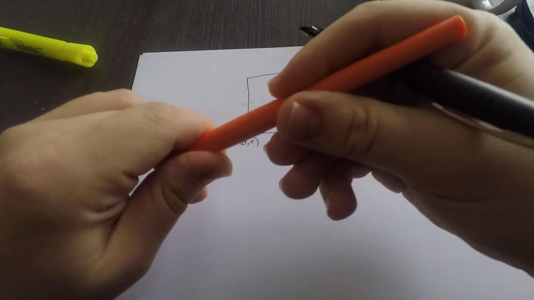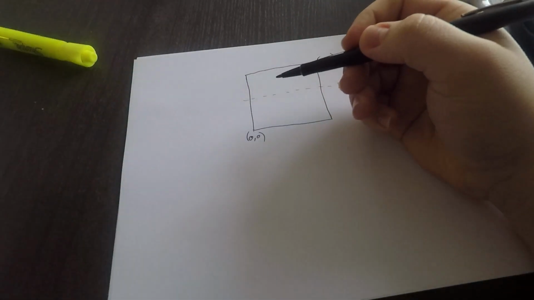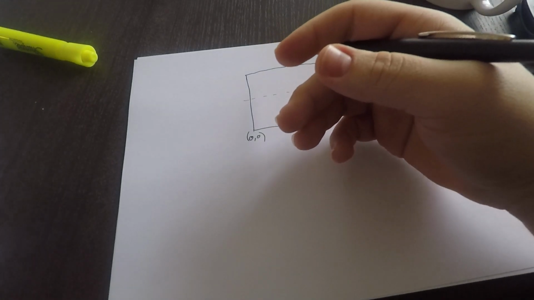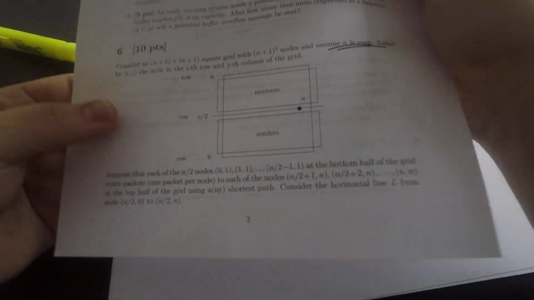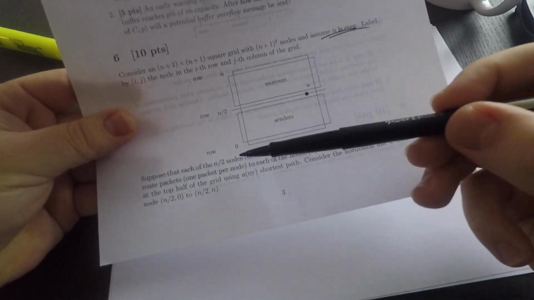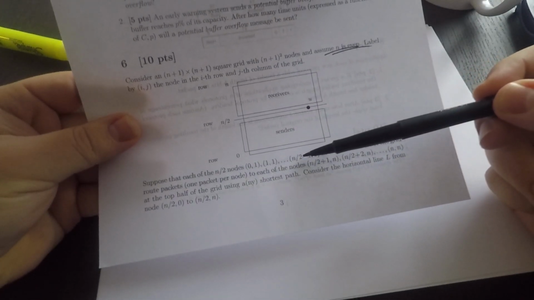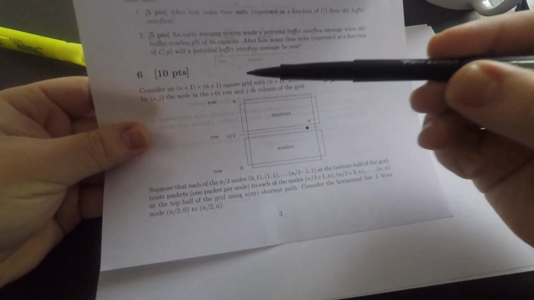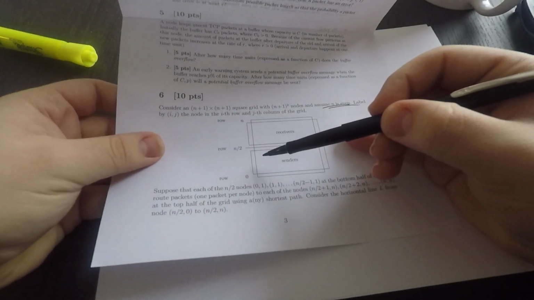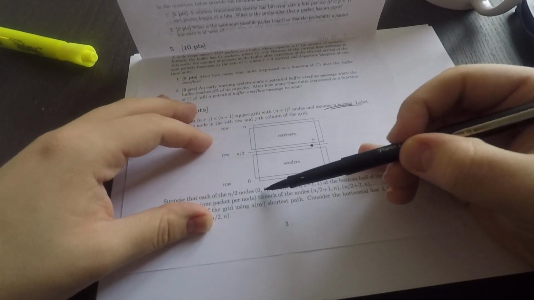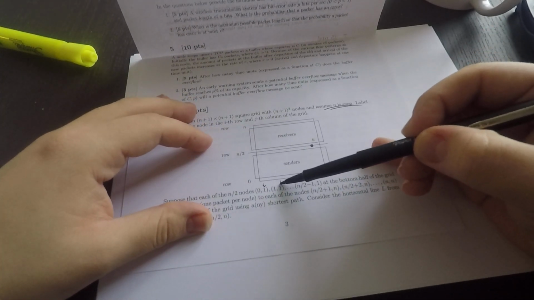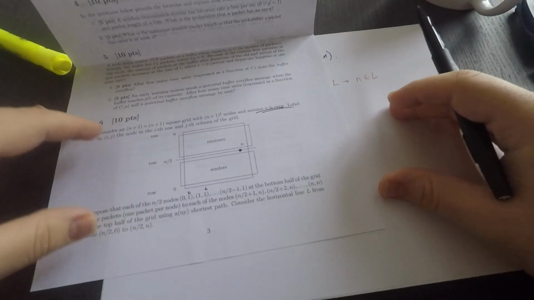So part 1, and essentially towards the end of this problem, we're told that each of the n over 2 nodes in the bottom half, 0, 1 to n over 2 minus 1, 1, so 0 column 1, 1 column 1, so not the edge, right?